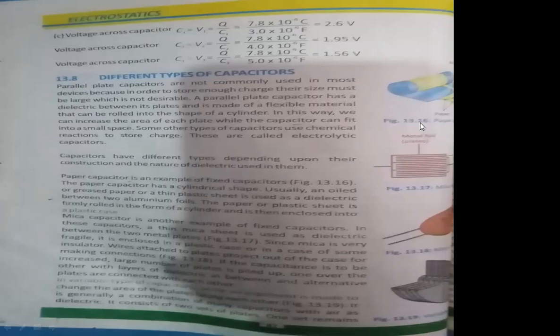Then we have the mica capacitor. In 13.17, we have a mica capacitor. Then we have a variable capacitor. Then we have an electrolytic capacitor. So we have different types of capacitors.